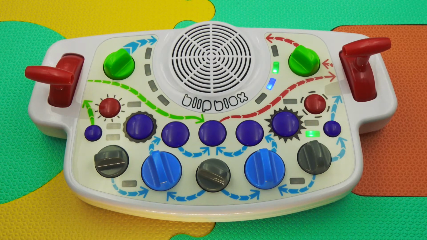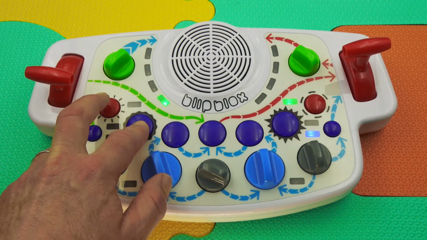I'm going to talk about the LED parameter display mode. This is a special mode that changes the LED display so you can see all the parameters that go into making a Blipblox sound.